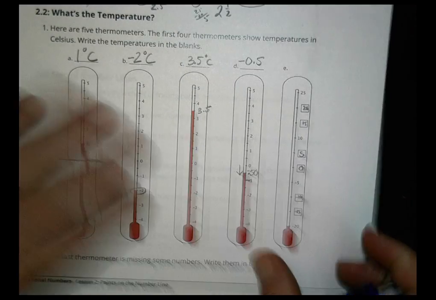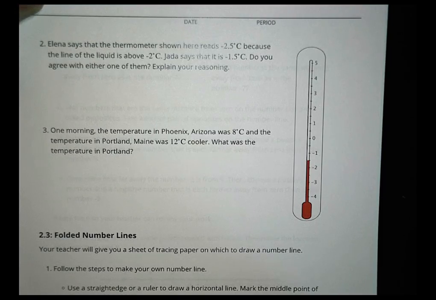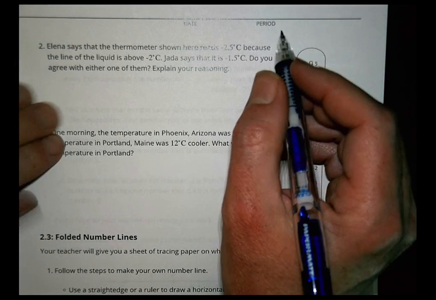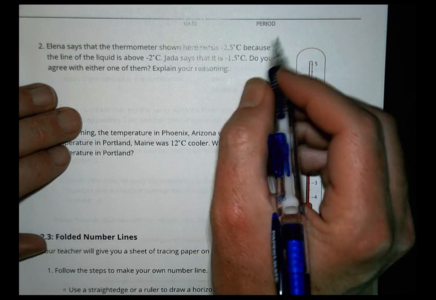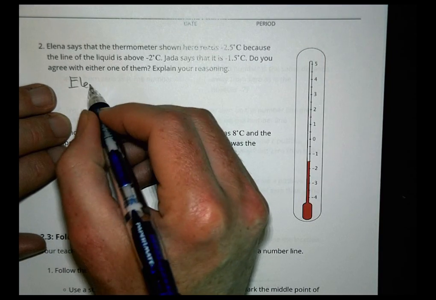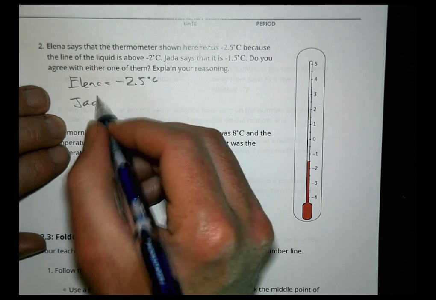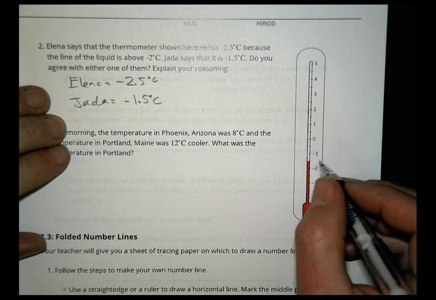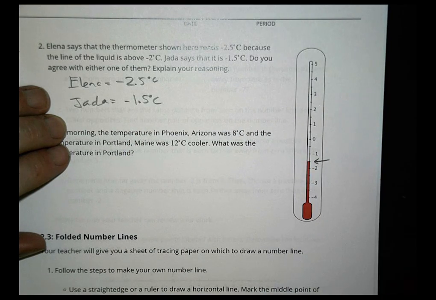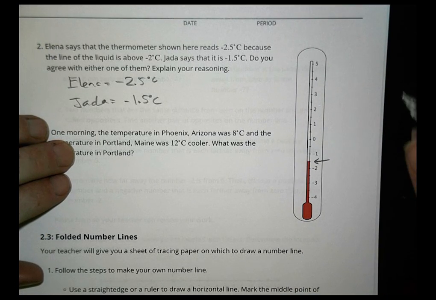Okay. Now the next question on the next page says that Elena says that the thermometer shown here reads -2.5 degrees Celsius because the line of the liquid is above -2. Jada says -1.5 degrees Celsius. So the question is, what does that mark indicate? Is it -2.5 or -1.5?